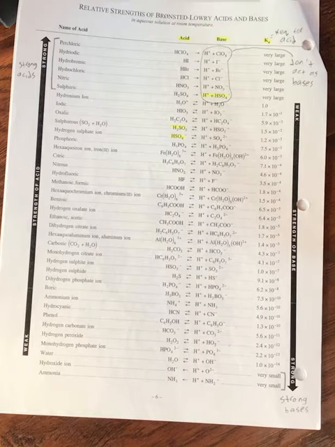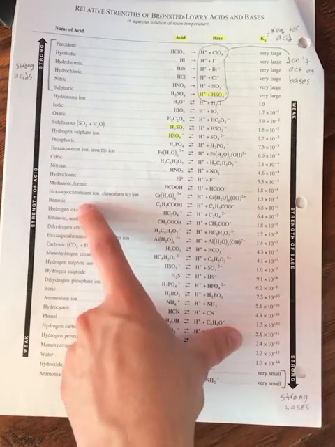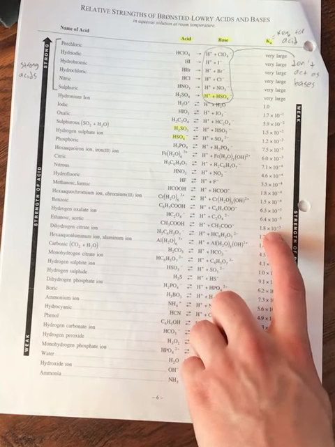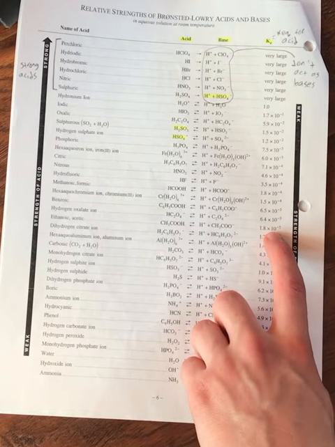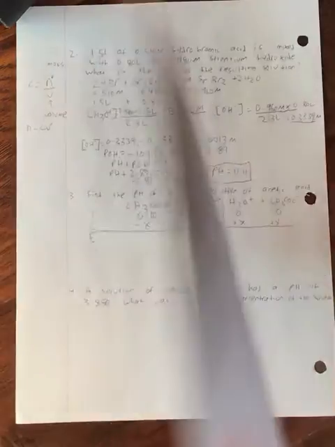But if you're ever doing homework, you can always look it up online. So, of course, acetic acid, let's just find it. Where is it? Oh, okay, there you go. The Ka value is 1.8 times 10 to the power of negative 5.